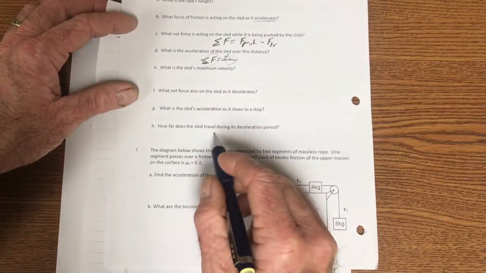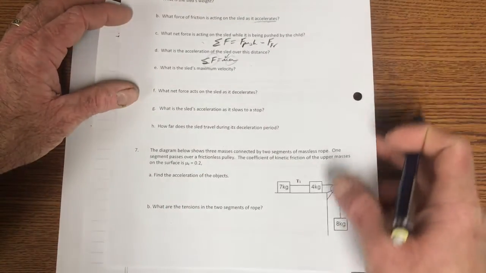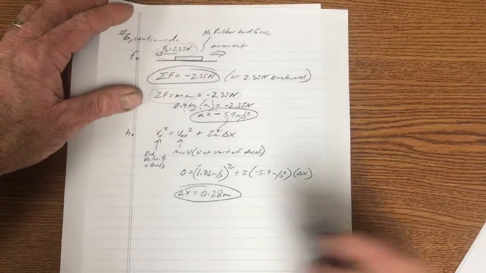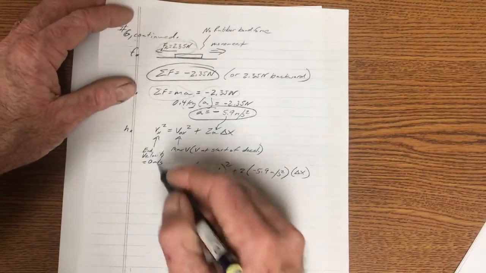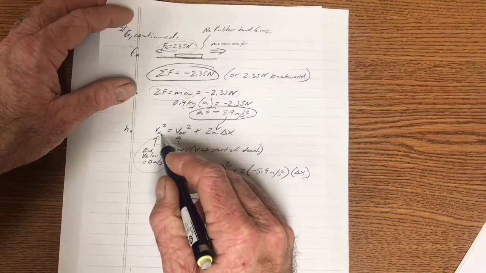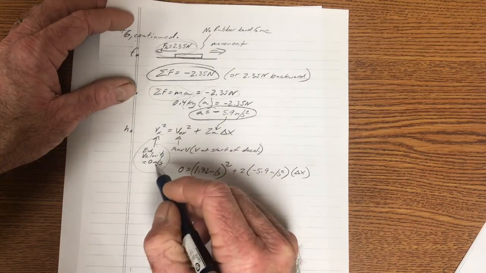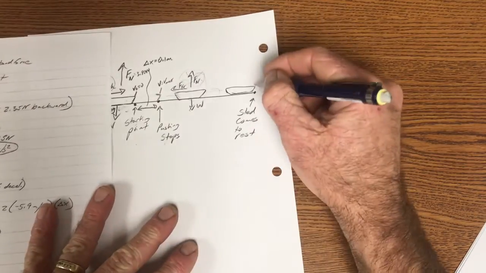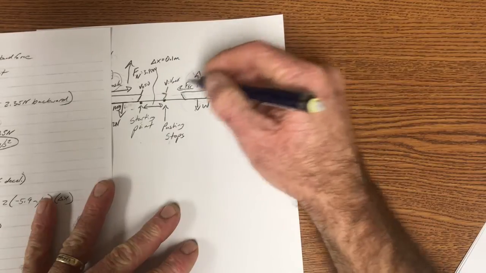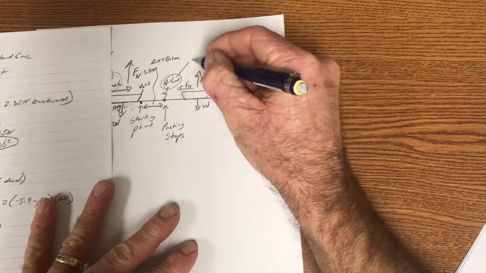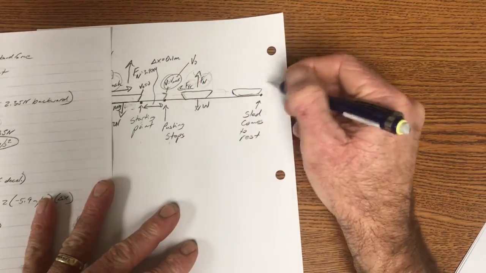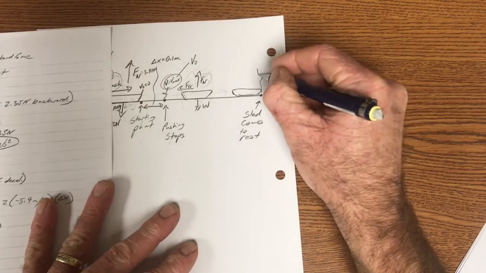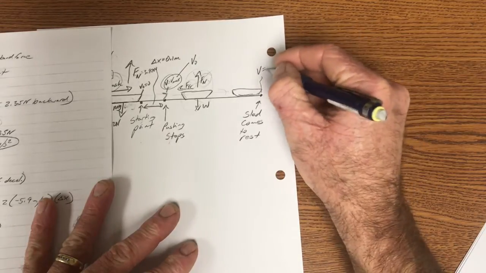And finally, h. How far does it travel? I can use that same formula again. I know that the end velocity, or the final velocity, is 0. So here, this is now going to be v0, and this is going to be v.